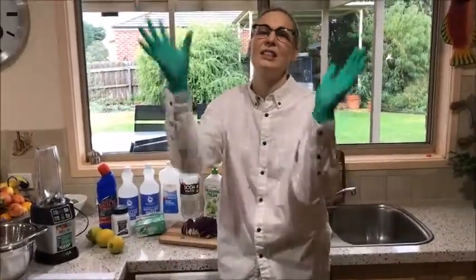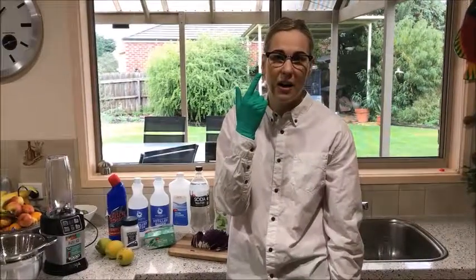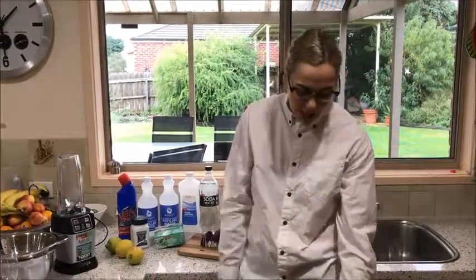Also, obviously, when conducting any experiment in the home or the lab, we need safety precautions. So today I'm wearing gloves, an old shirt to protect my skin, glasses to protect my eyes. Always make sure, girls or boys with long hair, that you have it tied up, and always wear enclosed shoes.